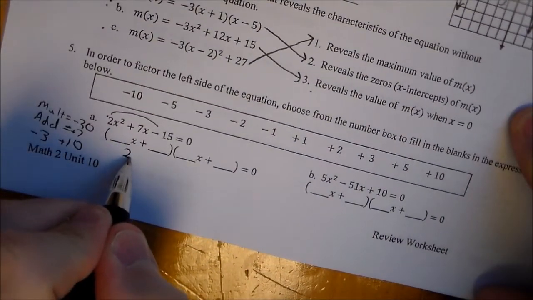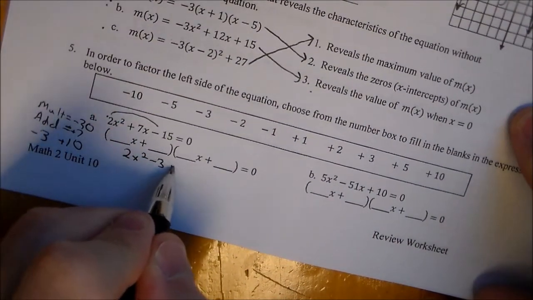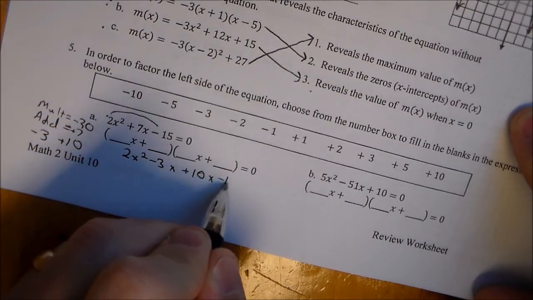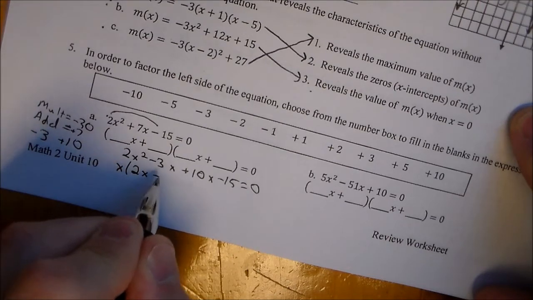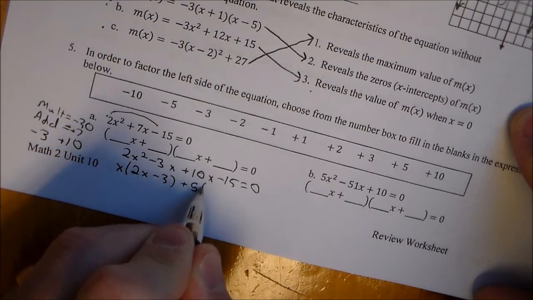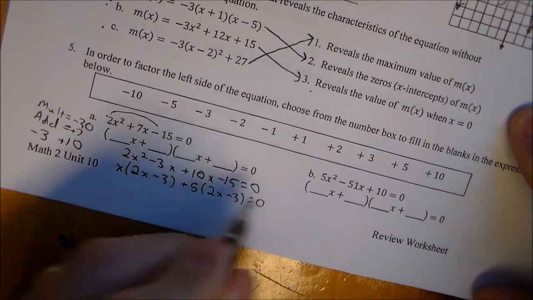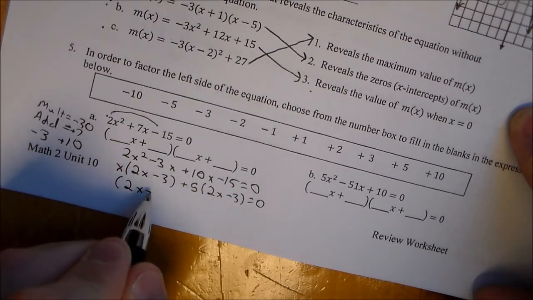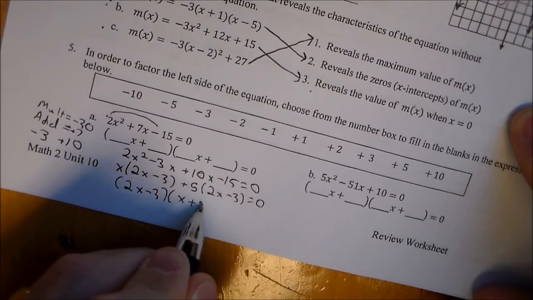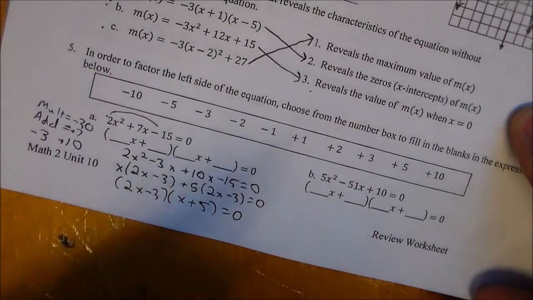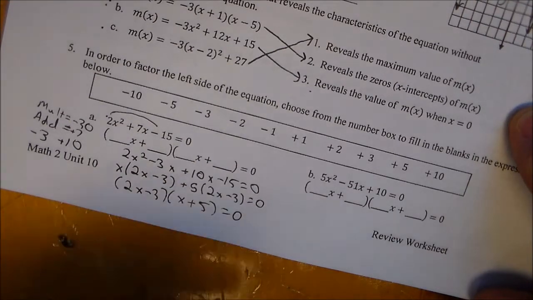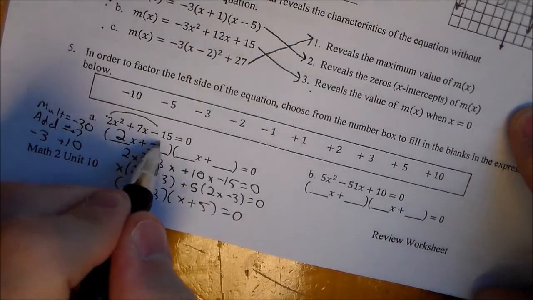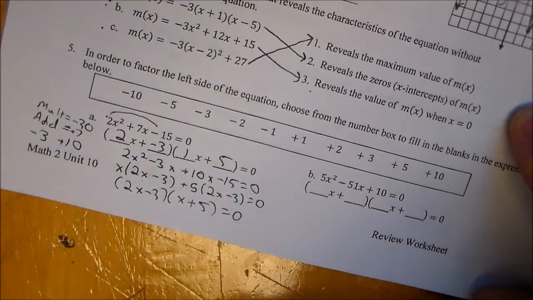So I'm going to go 2x squared minus 3x plus 10x minus 15 equals 0. I can take out an x from the first two, and I could take out a 5 from the next two. They both have a 2x minus 3, so I factor that out, and I'm left with x plus 5. That gives me my factors. Now that is factor by grouping. That is what we did in the previous unit, that was the main focus there. We can still apply it here because now we're solving from this later on. So we go 2, -3, 1, and 5.